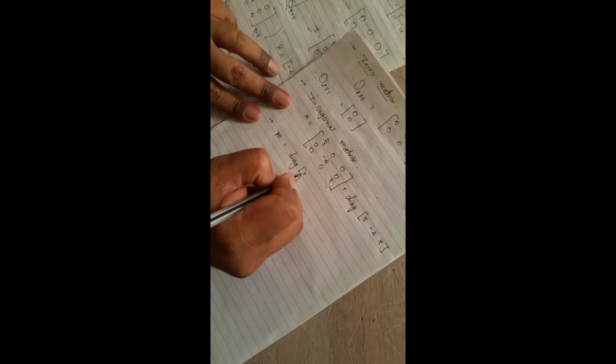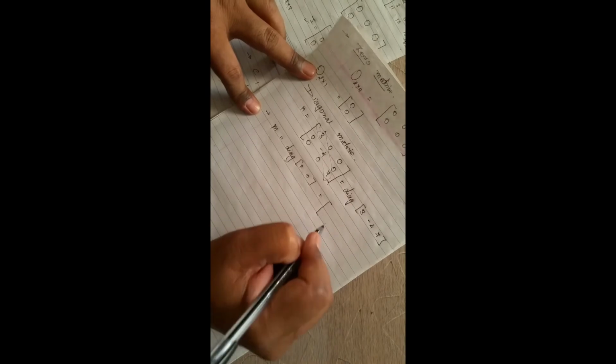I just give you another example. M is a matrix which we are given like this: diagonal matrix 2 0. This is a diagonal matrix of 2 rows and 2 columns. 2 0 means it is a square matrix of 2 by 2.